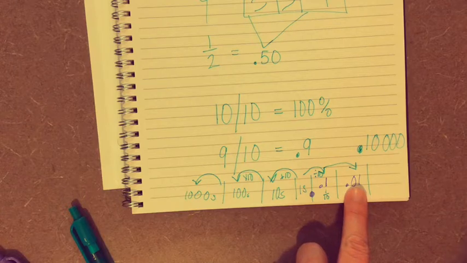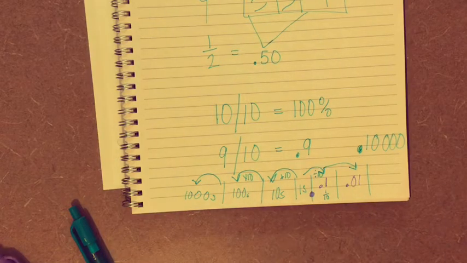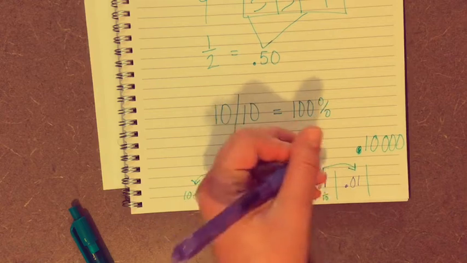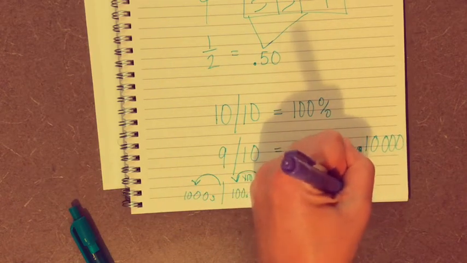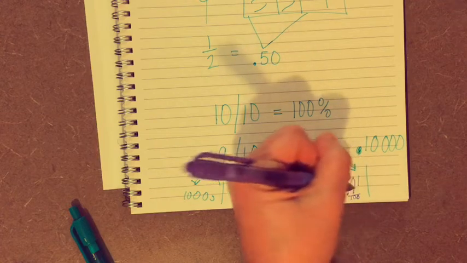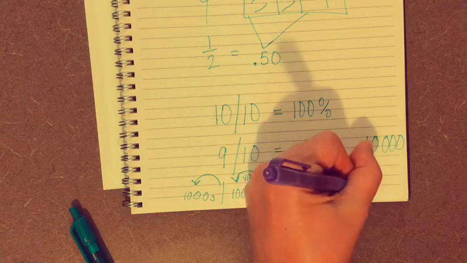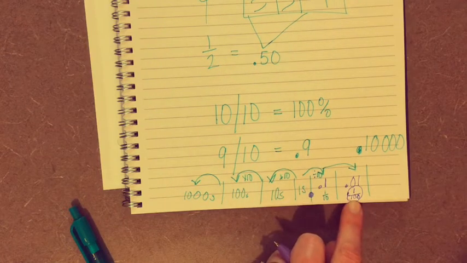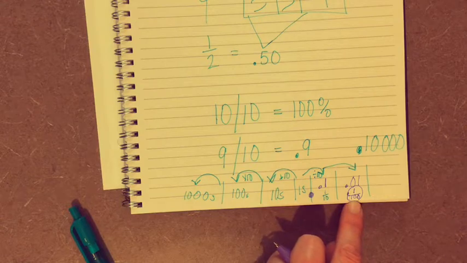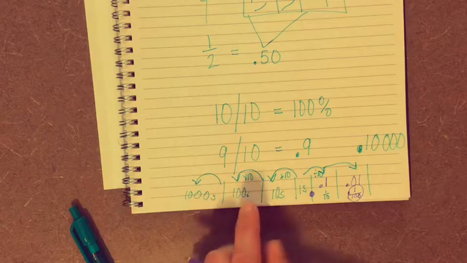It's not worth a lot, but sometimes people say pennies bring you good luck, so if I see one, I'm still going to pick it up. All right, so this would be, are you ready? 1/100th. If I put that in its fraction form, I would say it's in the hundredths place.